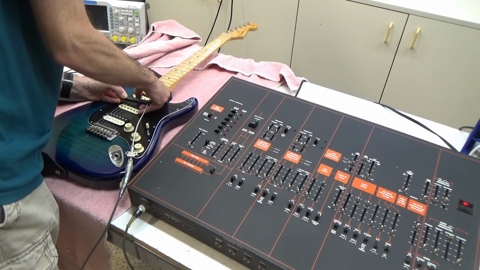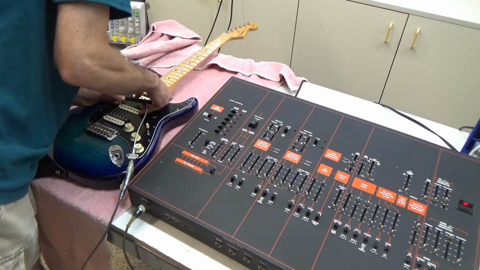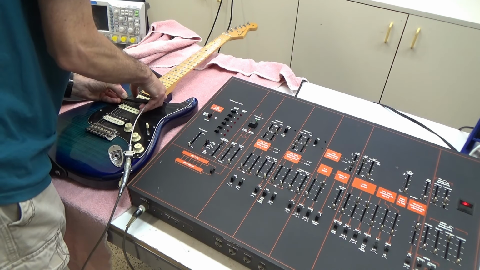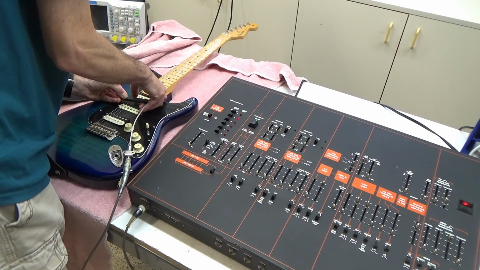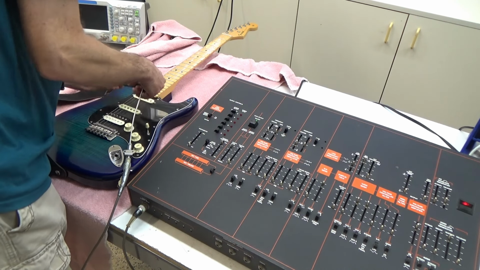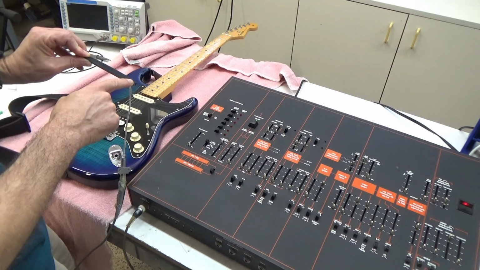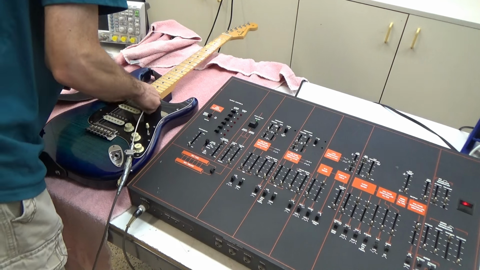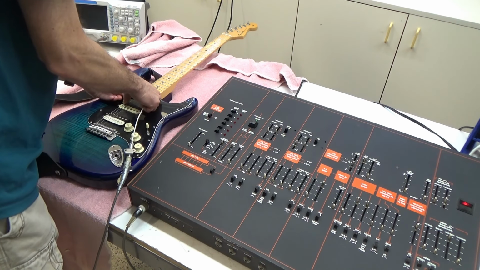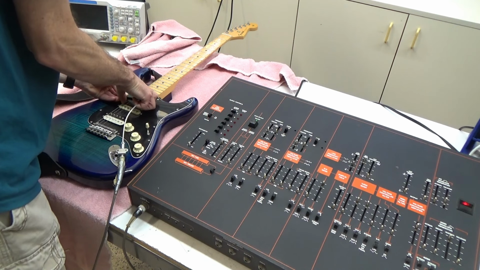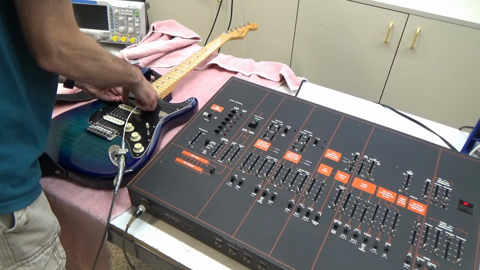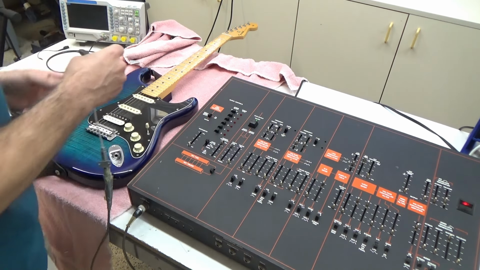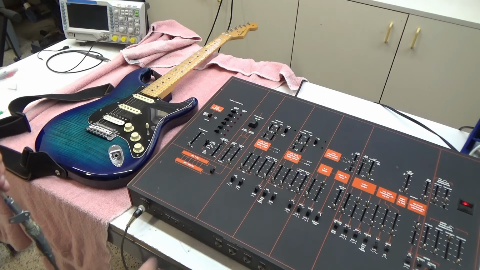Okay, so there's G. And let's try B again because I saw it flicker. Now I'm hitting G by accident. There's B. Problem is this pickup kind of is arched, so I've got to rotate it as I go. So we have B, G, D, A, but not E, but not either E. And we're not hearing anything come out of the synthesizer.